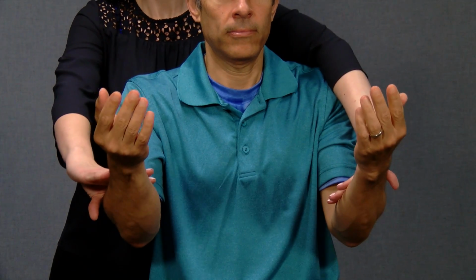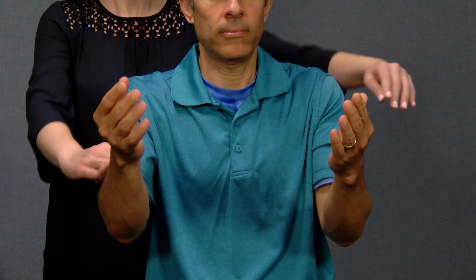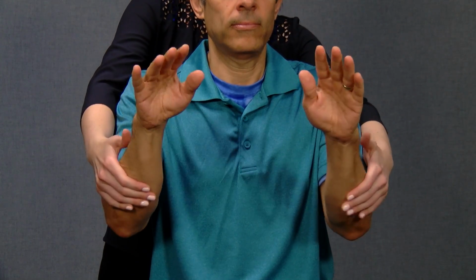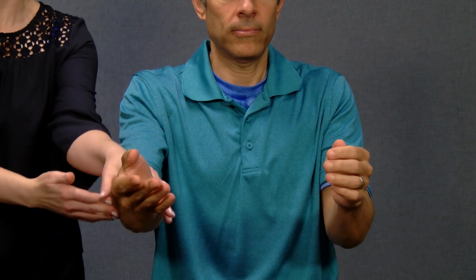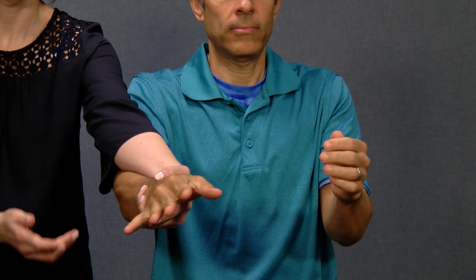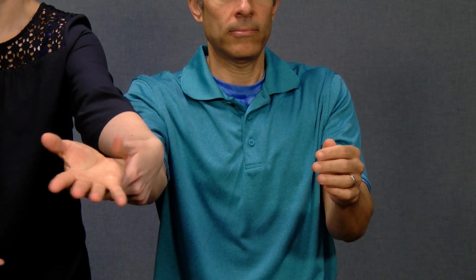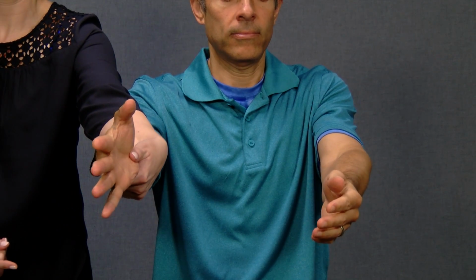Perform muscle strength. Don't forget to grade the movements. Have the patient flex while the examiner opposes the motion. Have the patient extend while the examiner opposes the motion. Have the patient supinate while the examiner opposes the motion. Have the patient pronate while the examiner opposes the motion.